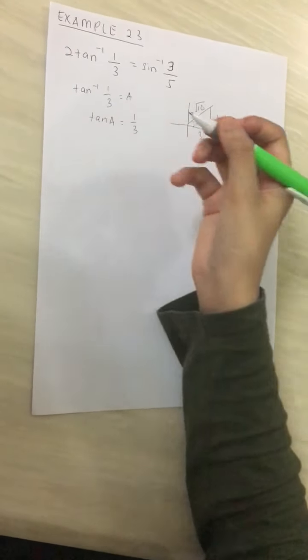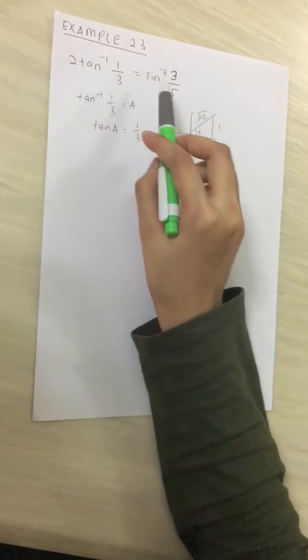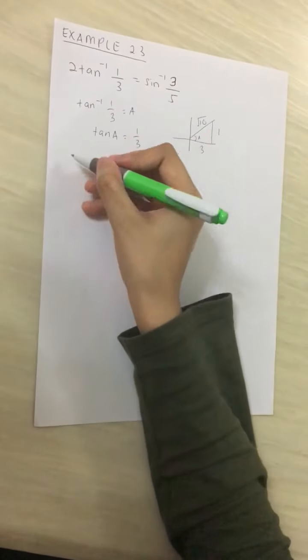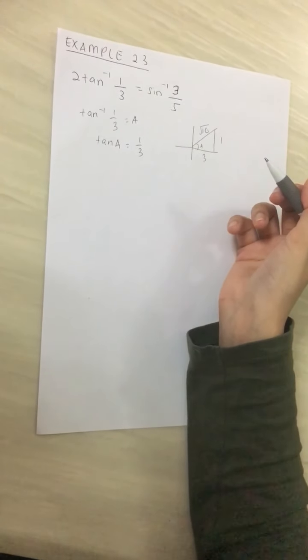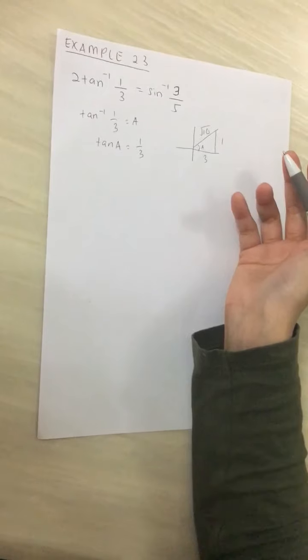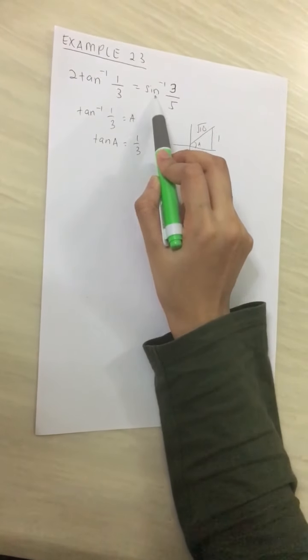The question asks you to prove left hand side equal to right hand side. Like before, we can choose any sine, cos or tan, but this original question is already given sine inverse.